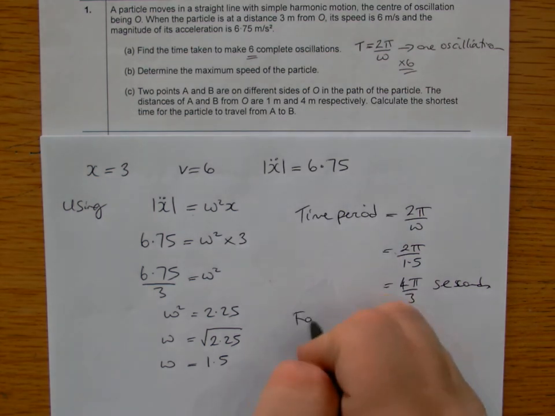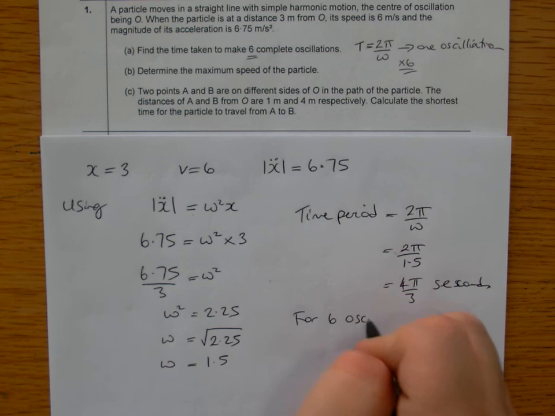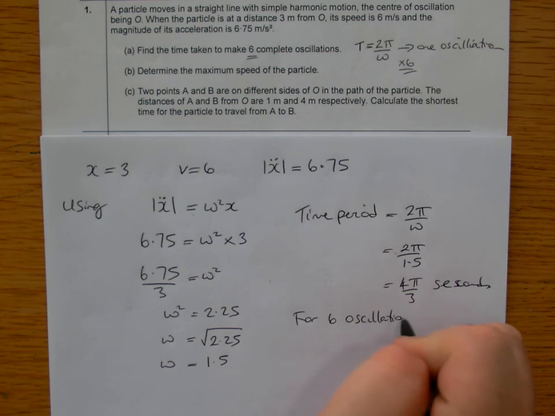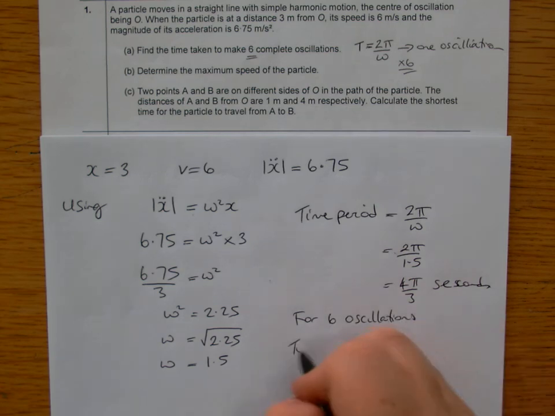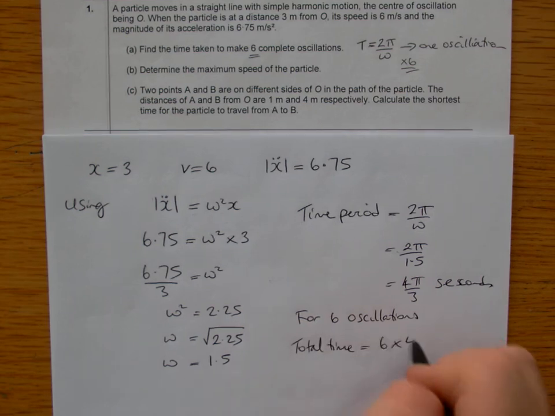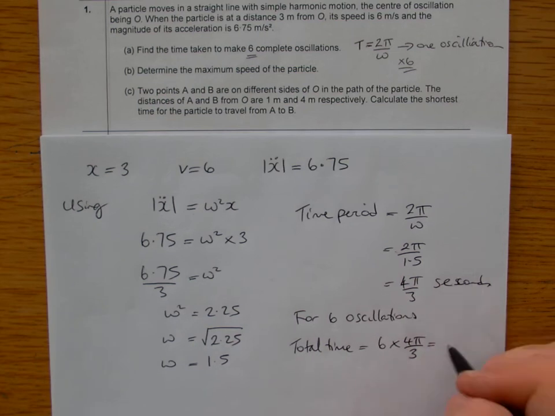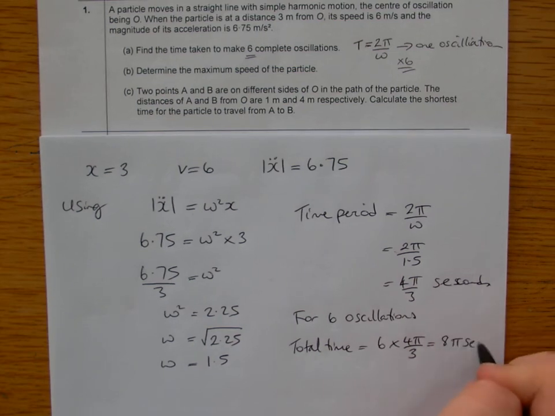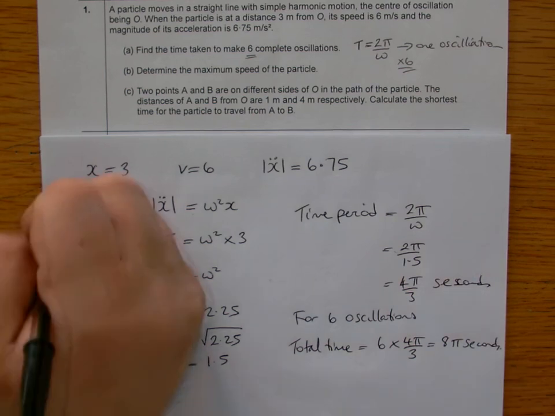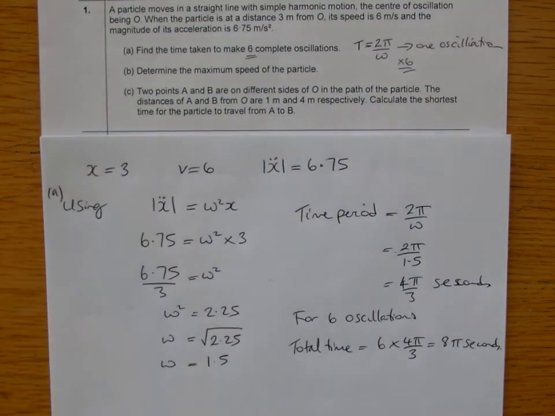So for 6 oscillations, the total time is going to be 6 times this. If you work that out, that comes to exactly 8 pi seconds. Okay, so that's part A answered there.